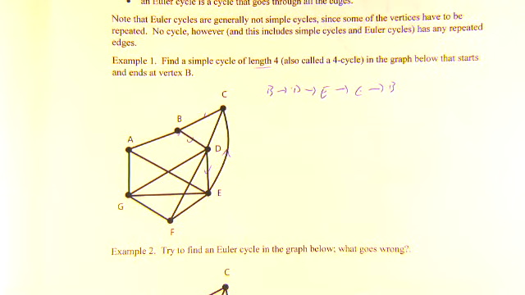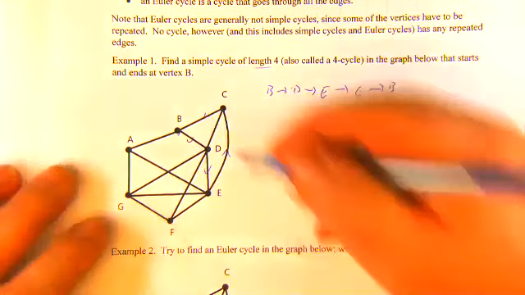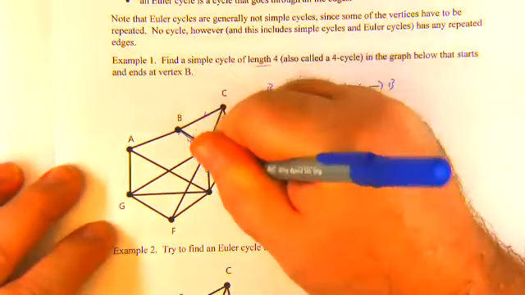And it starts and ends at vertex B. You don't go through any edges twice, and since it's a simple cycle, you don't repeat any vertex. So that's basically what cycles are.